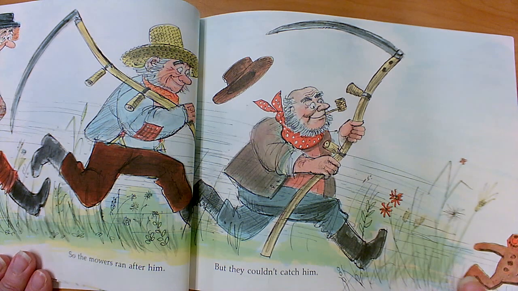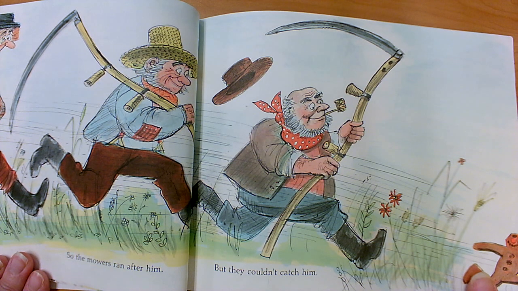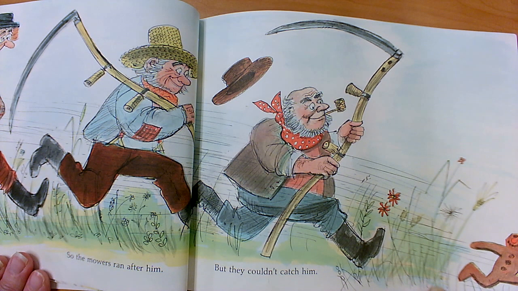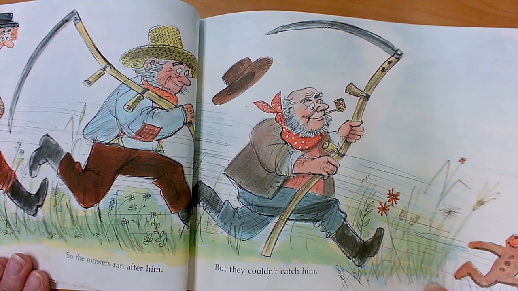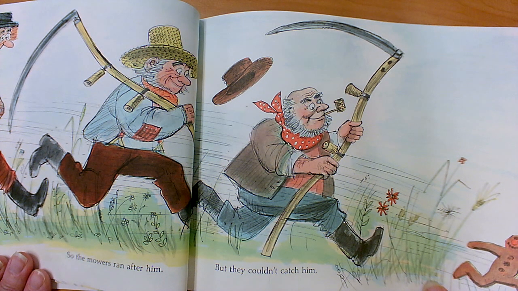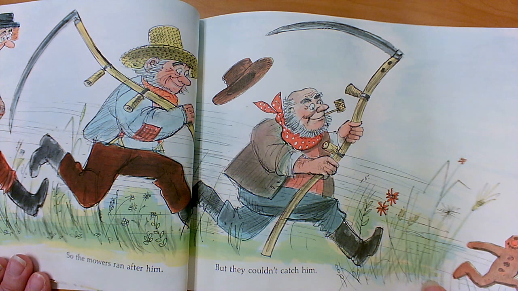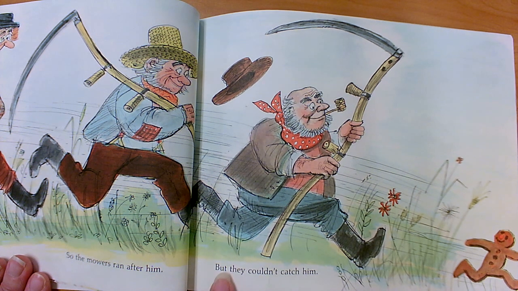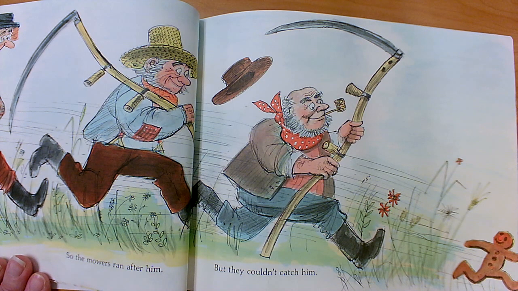What does that remind you of from another book that we've read with gingerbread men? I'm thinking of a book where we have a pattern that goes, "And they had to sit down to rest." That was a pattern in some others, wasn't it? They'd run as fast as they can, but the gingerbread man ran faster, and then the characters would have to sit down to rest. That's a repeating pattern in some of the other books. This is the repeating pattern that says they can't catch him.